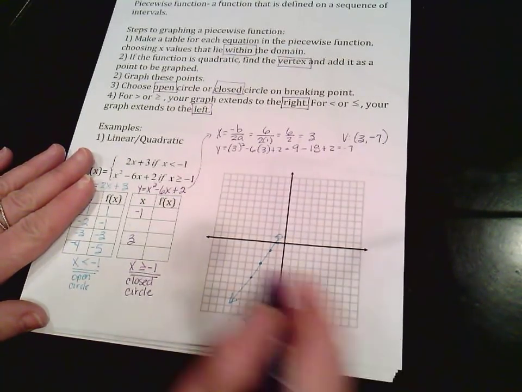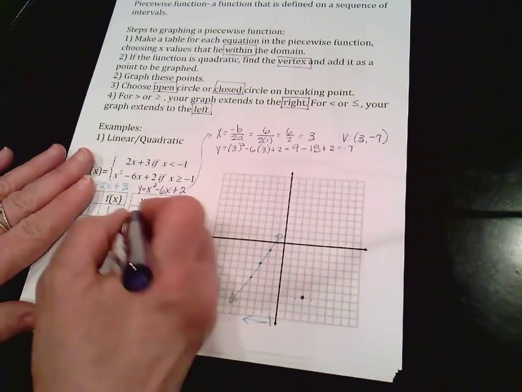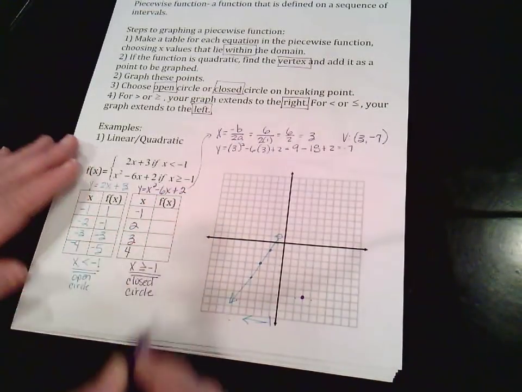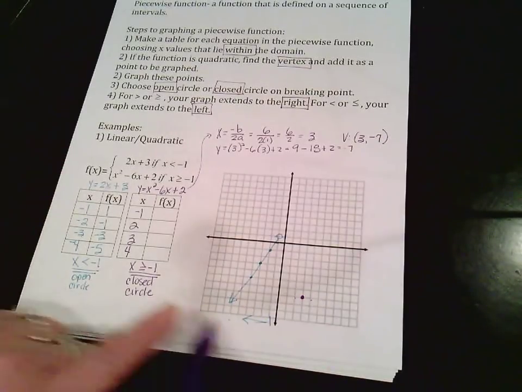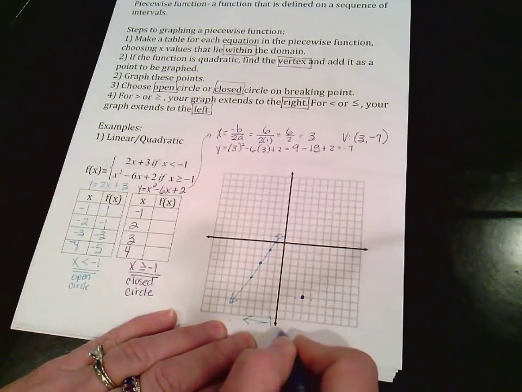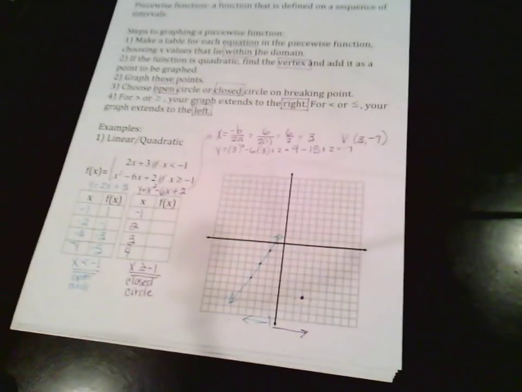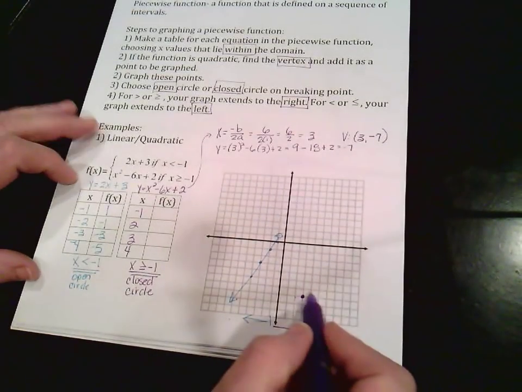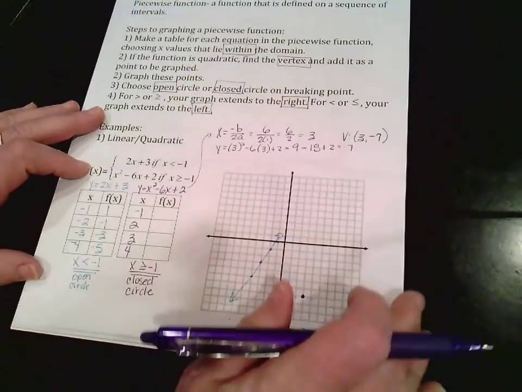And I'm going to pick -2 and 4, excuse me, +2 and +4. And you can pick anything you want as long as it's to the right. These values are all going to go to the right of -1. And you want to surround your vertex so you can see the shape of the parabola.